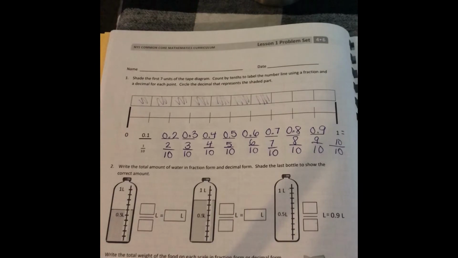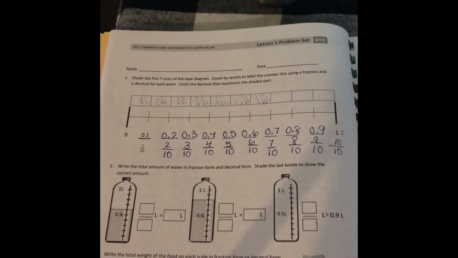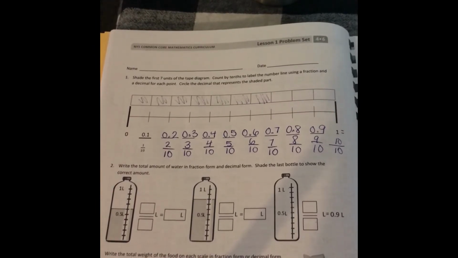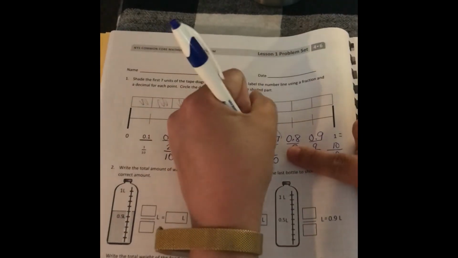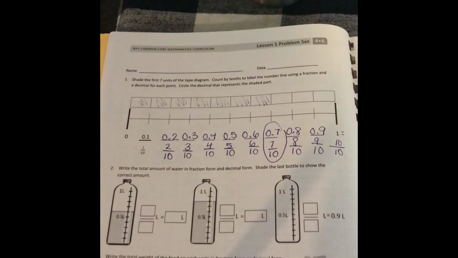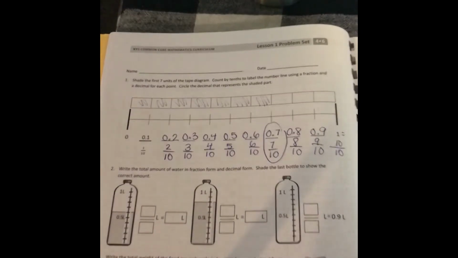So now that we've labeled based on the tape diagram in decimal form and in fraction form, it wants us to circle the decimal that represents the shaded part. Because we shaded in 7 units, we need to figure out which one represents 7/10. So this one down here equals 7/10. Let's move on to the next part.